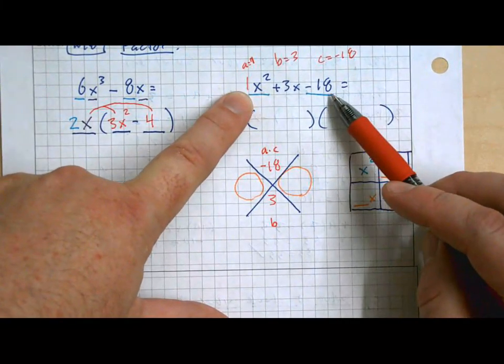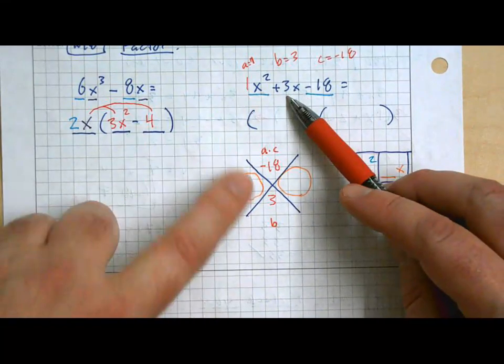Are we good with a times c? And then b is 3. That's why that's on the bottom.